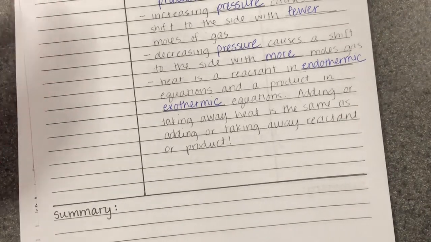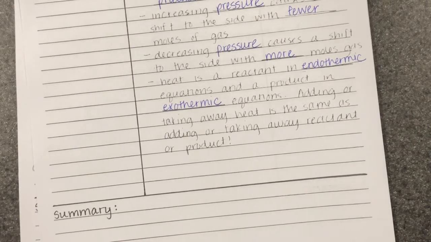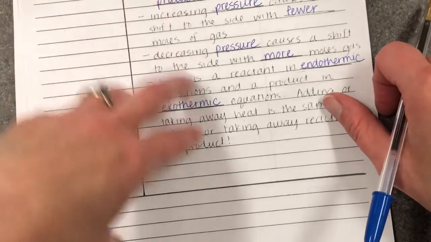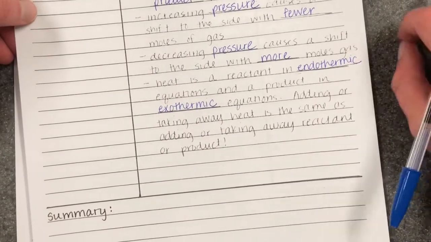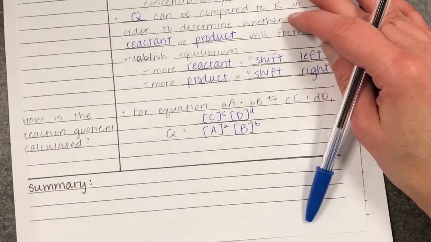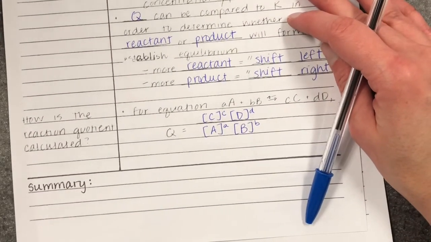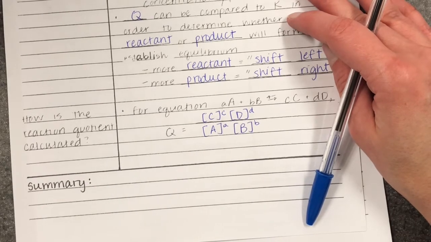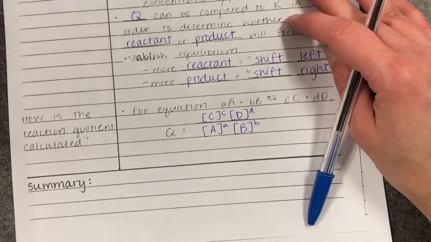And so we'll see more examples of these throughout the homework, but I just wanted you guys to be familiar with the different kinds of stresses that could cause a shift in equilibrium, or to reestablish equilibrium once equilibrium is disturbed. So make sure you guys understand how these changes could cause a shift left or shift right. Also make sure that you guys know how to set up your expression for your reaction quotient, that you know how to calculate the reaction quotient, and that you know how to compare it to your equilibrium constant in order to determine whether a system is going to shift left or shift right before you reestablish equilibrium.